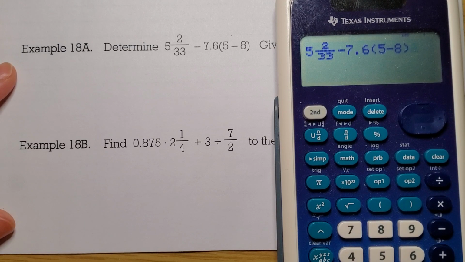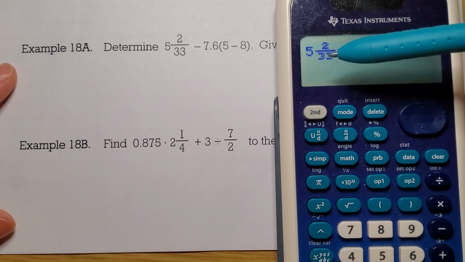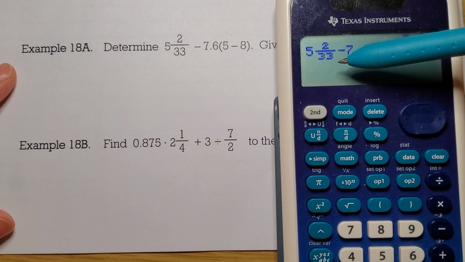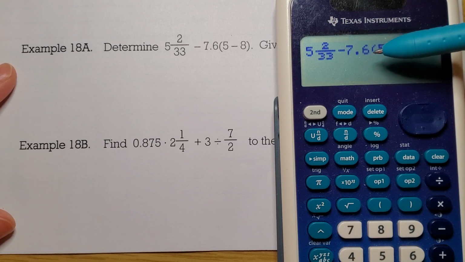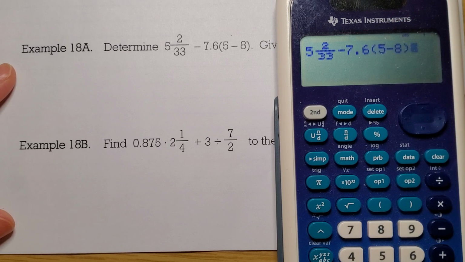Now, again, if I were doing this by hand, I would probably change the 5 and 2/33 into an improper fraction, and I'd probably put 7.6 in fraction form as well. But my calculator is going to work with this just fine. And now notice that my calculator is giving me a decimal answer. So I'm going to change this into fraction format.